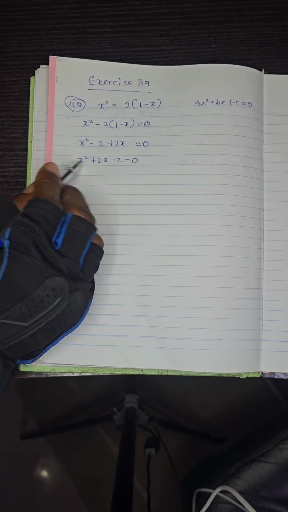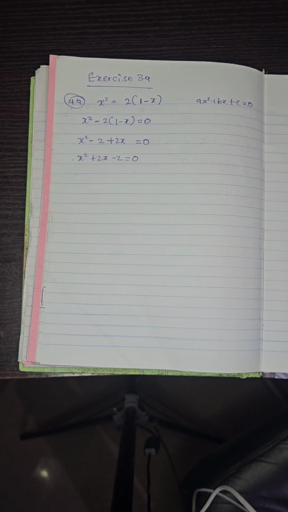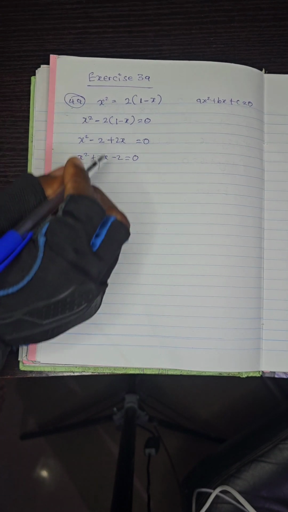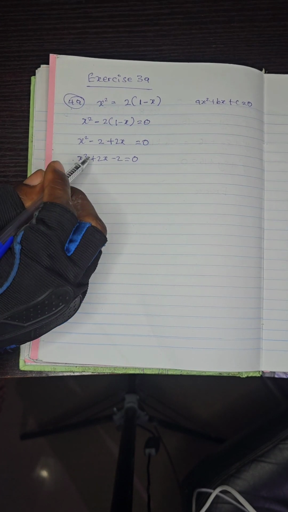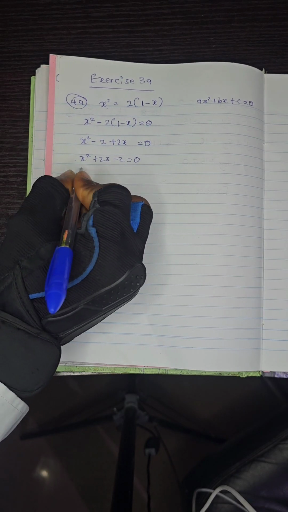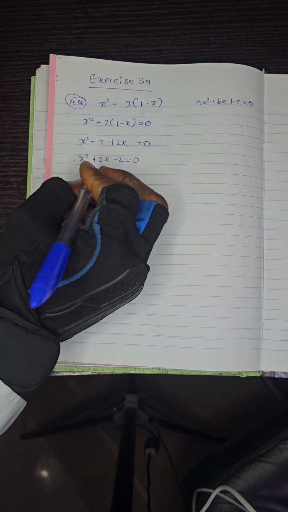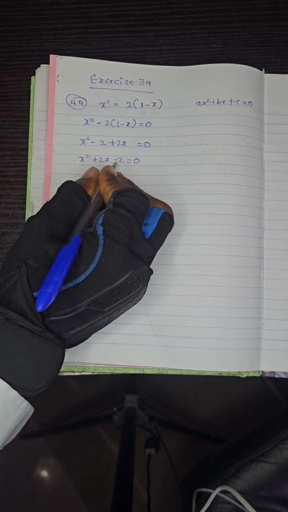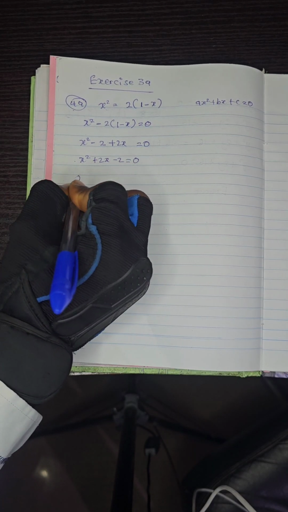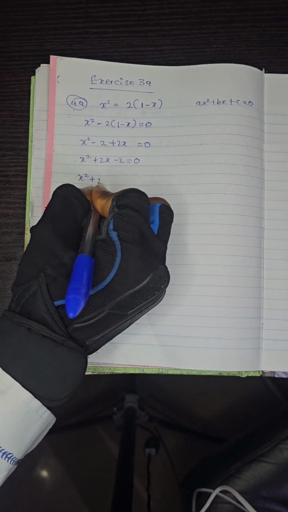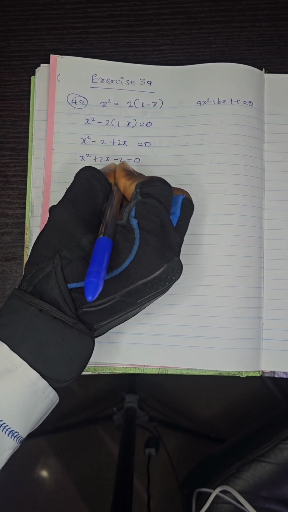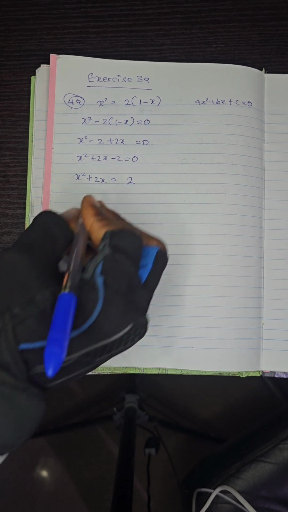Now we already know our a, our b, and our c. Solving using the completing the square method. Mind you, in this example, we are being told to give our answer in surd form. So we already know what surd is, irrational roots. So at the end of the day, I will now take this to the other side of the equation. I'll have x squared plus 2x equal to 2, because negative 2 crossing the equation becomes positive 2.